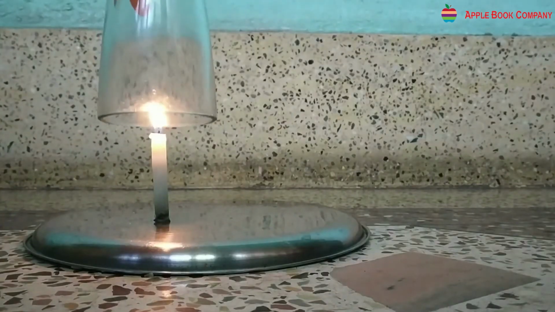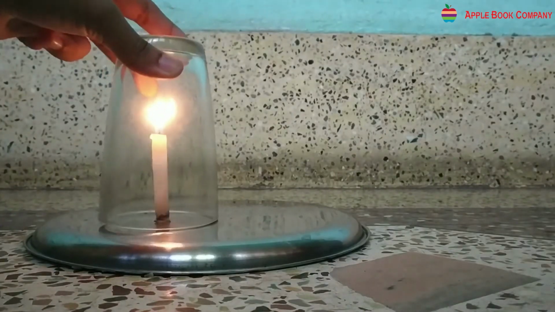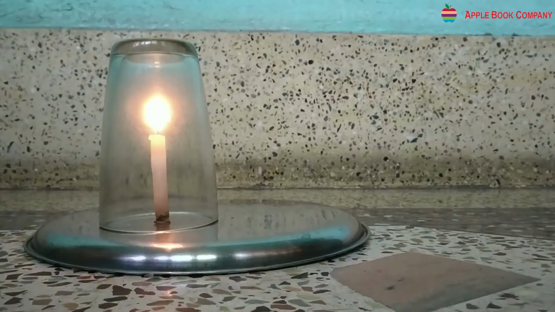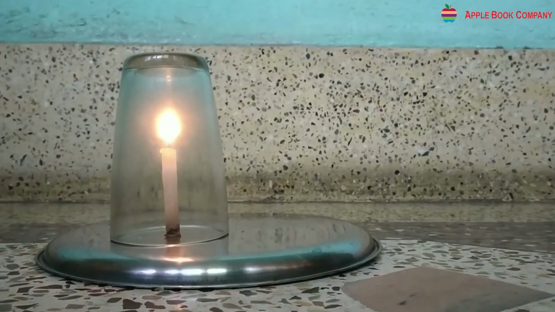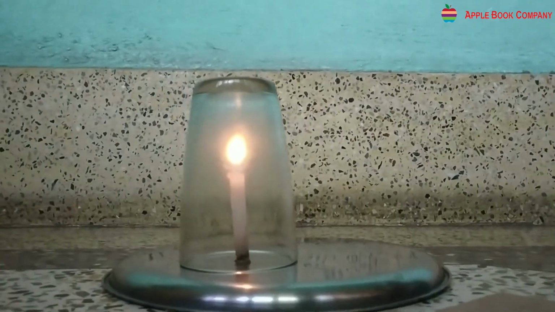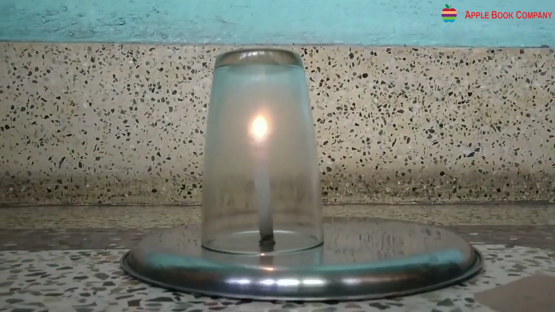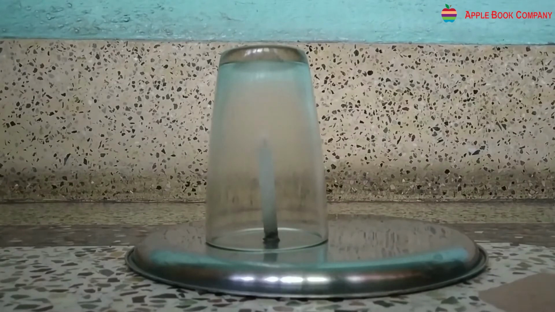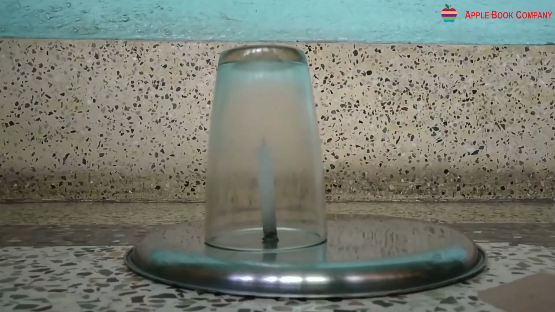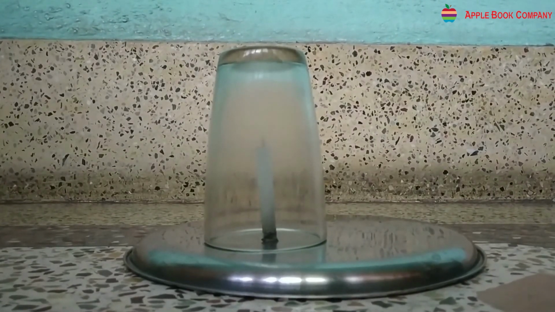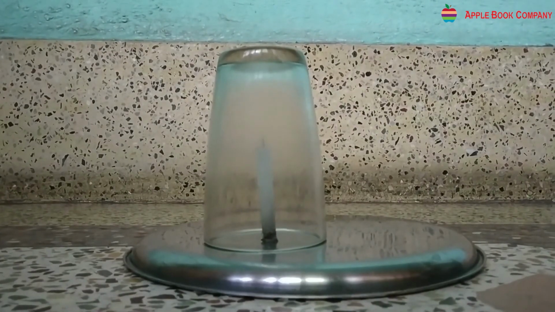When the jar was placed over the candle, it continued to burn for a while. It kept burning till oxygen was available inside the jar. Once the oxygen inside the jar got finished, the candle got extinguished. This shows that oxygen supports burning.